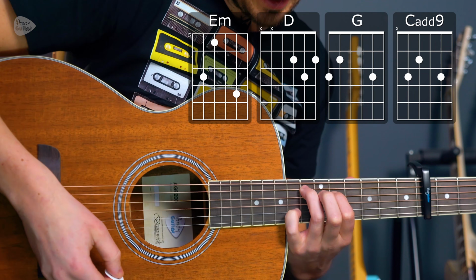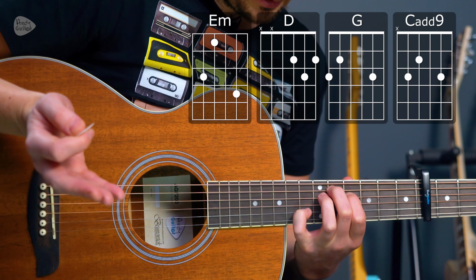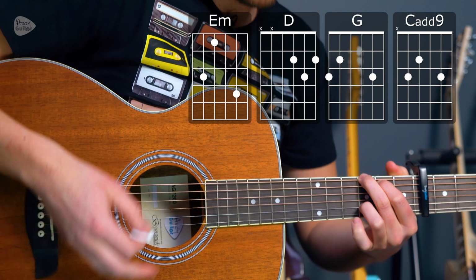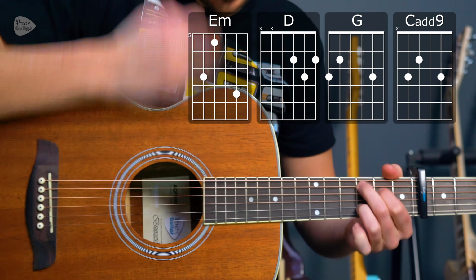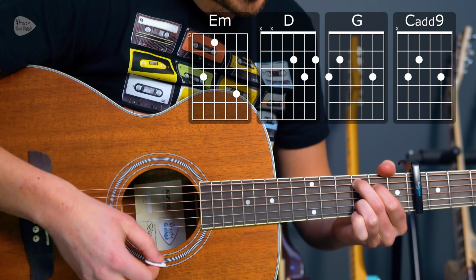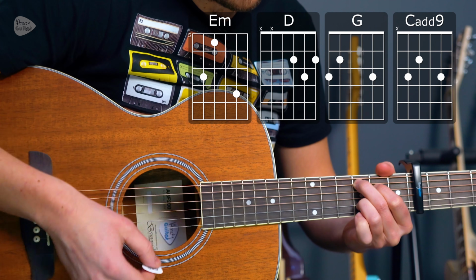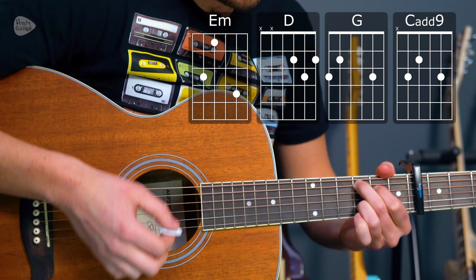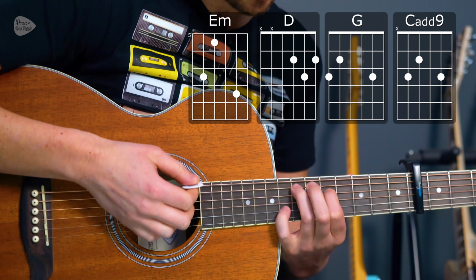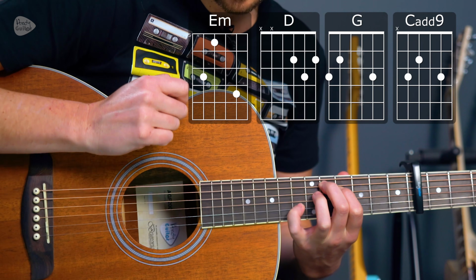So that's the E minor, that's the D chord, G6 to C add 9. It's called a G6 when you don't have your little finger down. And a C add 9, still a C add 9 whether you have your little finger down or the little finger off, but that's the way I'd recommend that you try it out. And then it's just a case of repeating the rhythms that we hear on the original song.